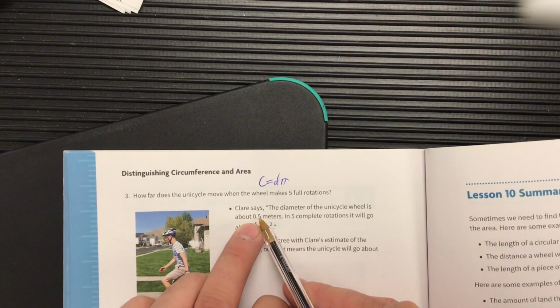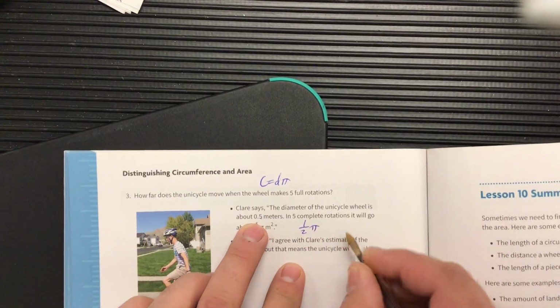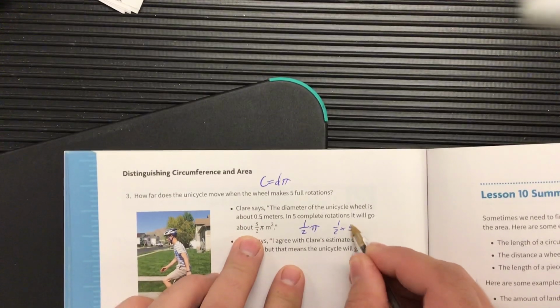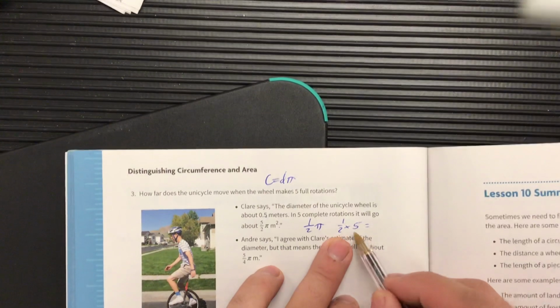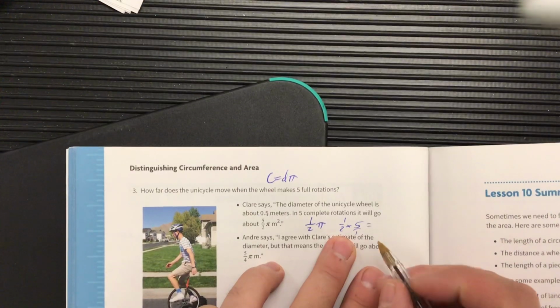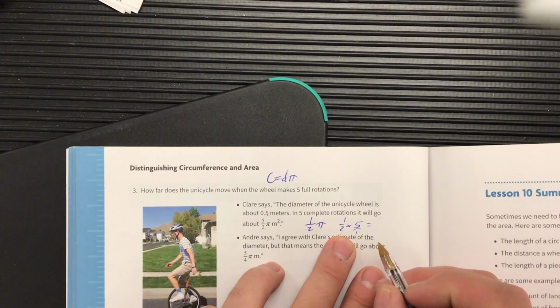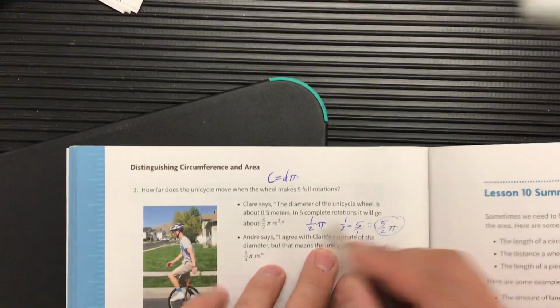All right, so diameter times pi. Okay, so 1/2 times pi. What's 1/2 times 5? What's 1/2 times 5 over 1? What's that? No. Close. 2.5. 5 over 2 or 2.5. All right, so right now that looks right.